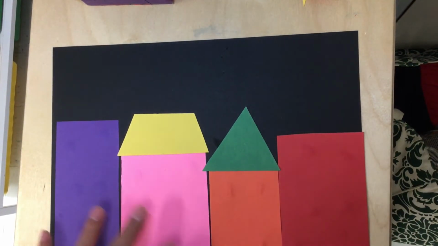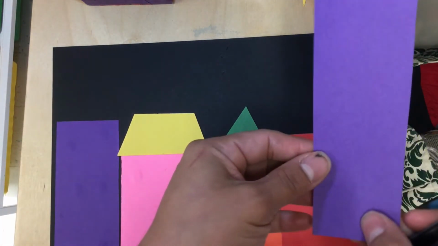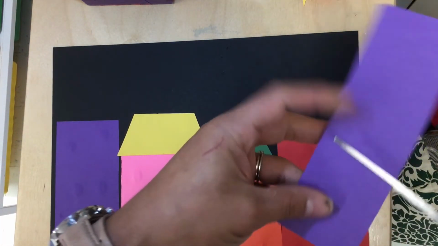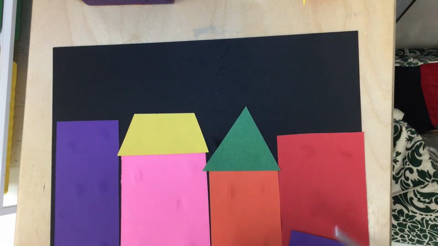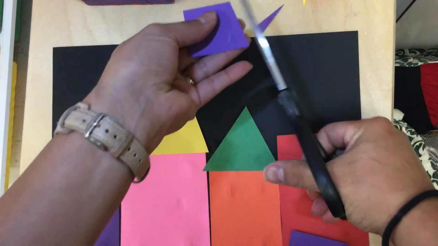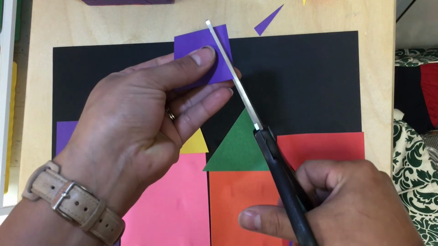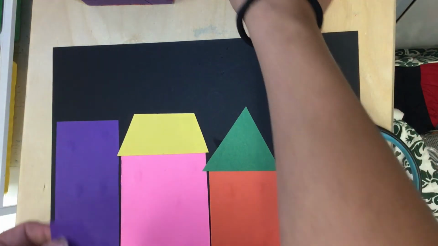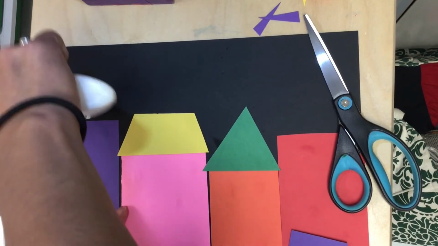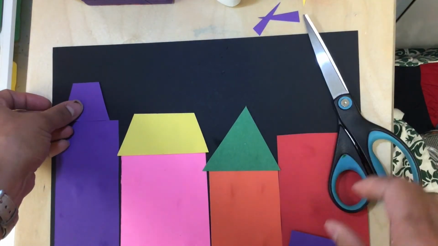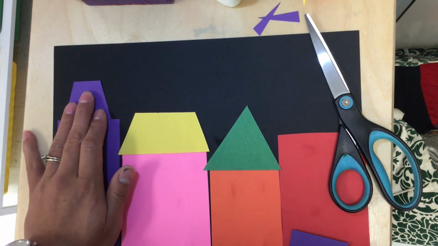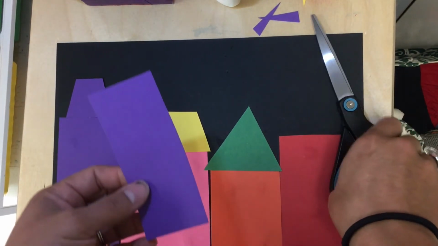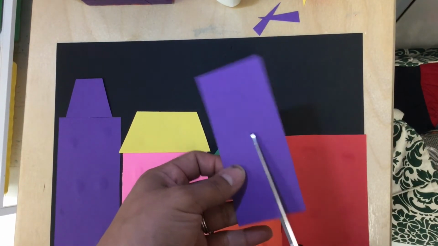Let's see, I think this skyscraper could maybe use a trapezoid and a triangle. You can make your roofs any way you like because you are making your buildings any way you like. Think about what buildings you're making. Are you making a skyscraper?